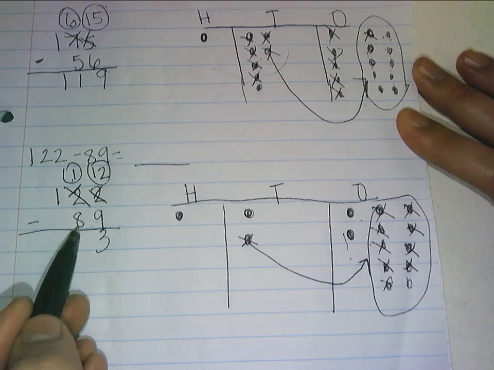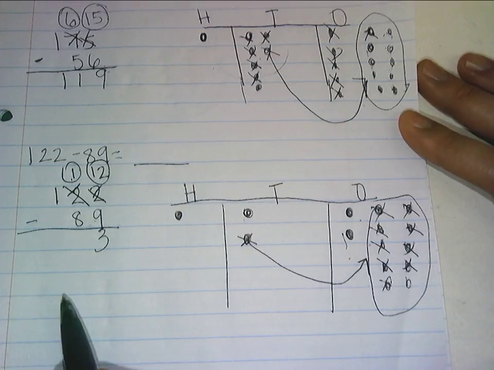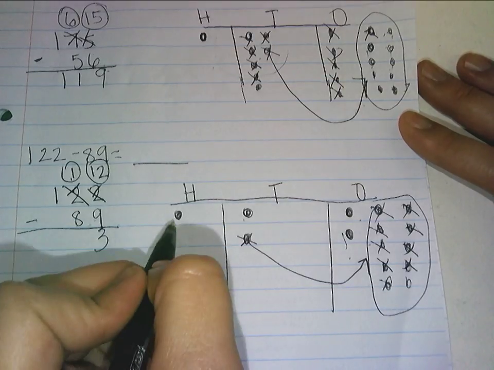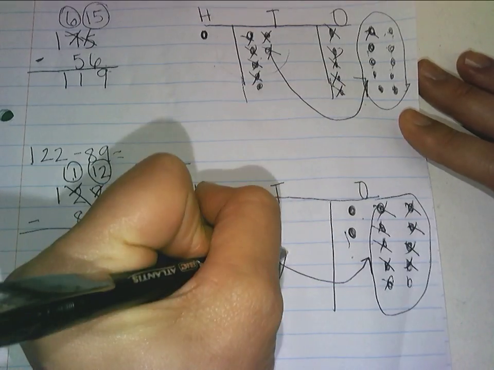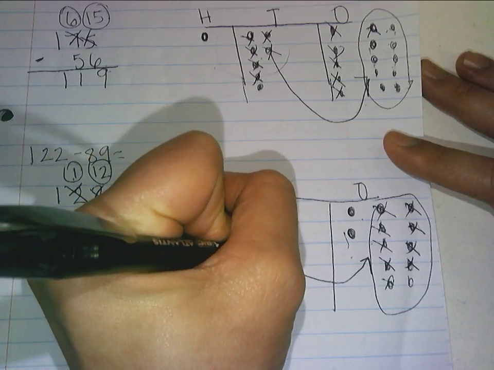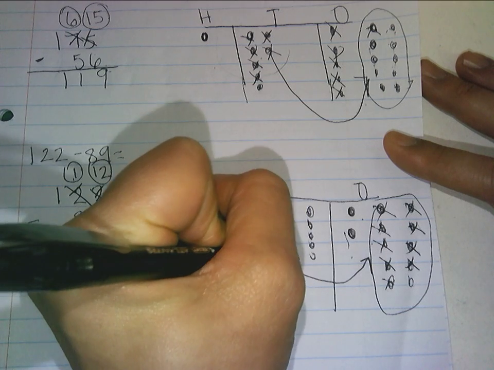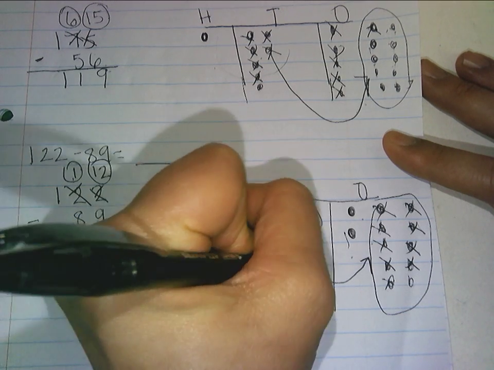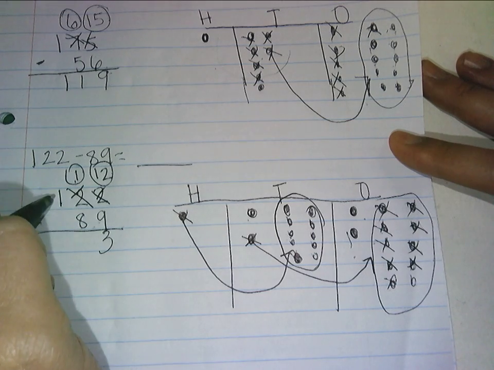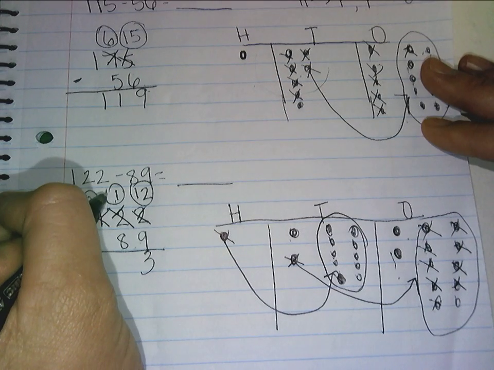I'm trying to subtract 8. If you have 1 and you don't have enough, remember, you're trying to subtract 8. You cannot do that, so you need to decompose again. 1 hundred, you regroup for 10 tens. 1, 2, 3, 4, 5, 6, 7, 8, 9, 10. So now I have 0 in the hundreds, and then I'm going to show my decomposing again.